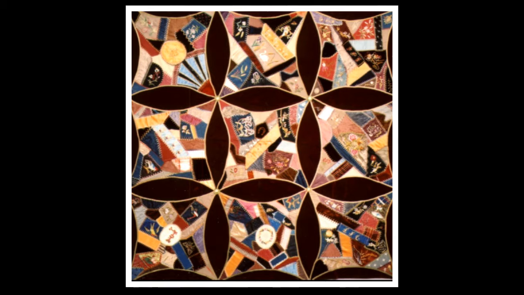During the Victorian era, crazy quilts were made to decorate the parlor, or living room, like this one made in 1896 by Elizabeth Gaines, which was used as a piano cover.